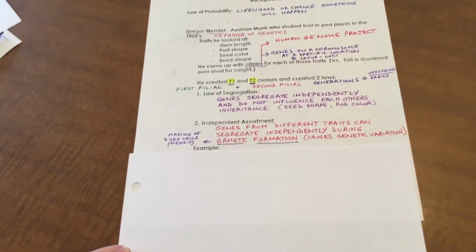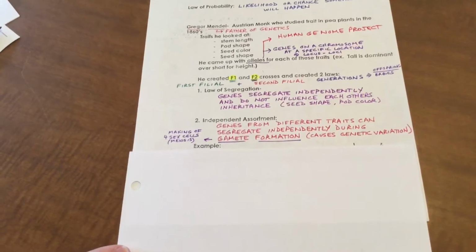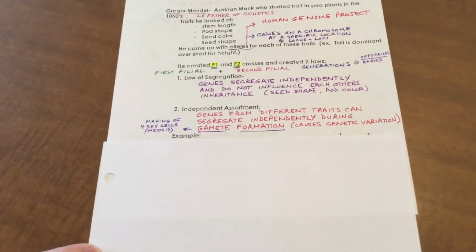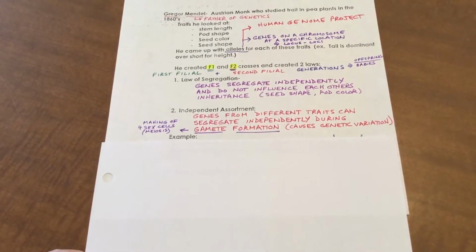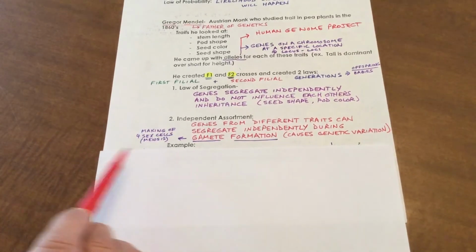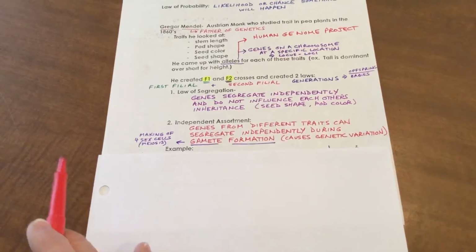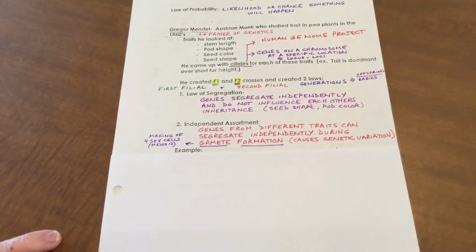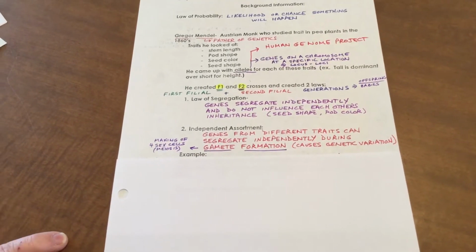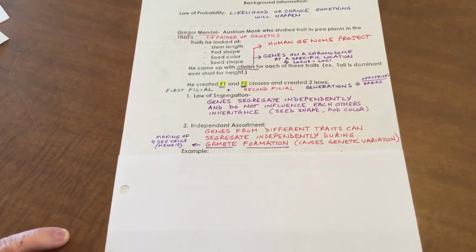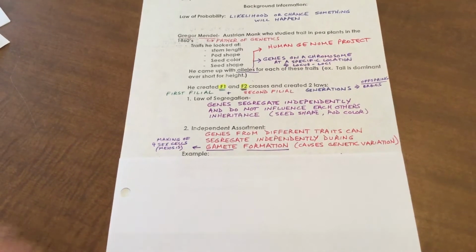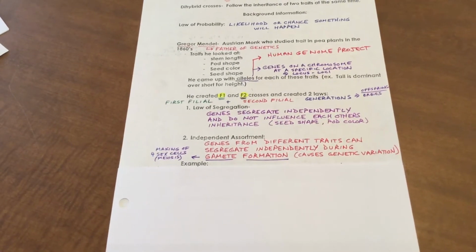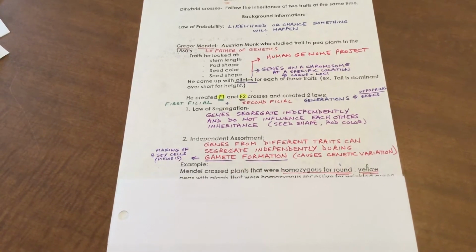The independent assortment is when genes from different traits can segregate independently during gamete formation. So this is the making of those sex cells. If you remember sister chromatids separating, not all of the female sister chromatids went one way and the males the other way. They mixed themselves up, so they ended up creating genetic variation or genetic variability.